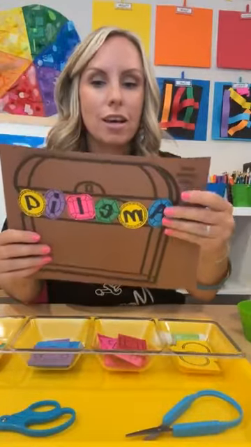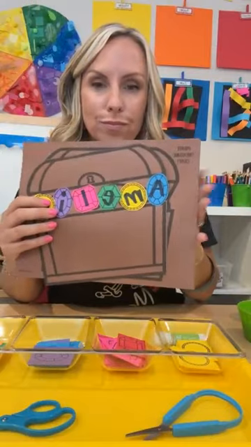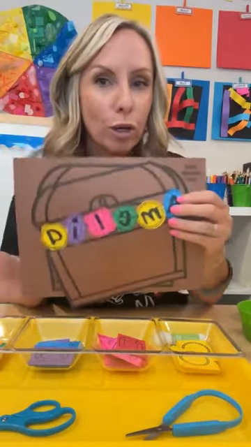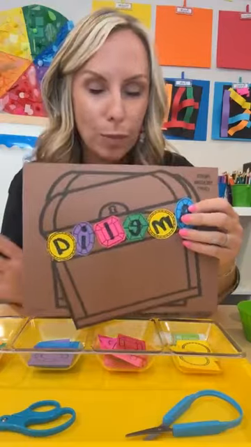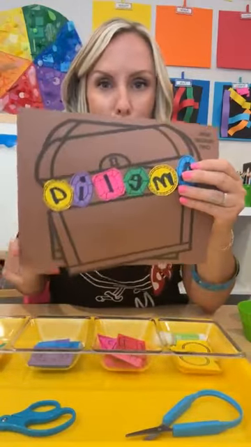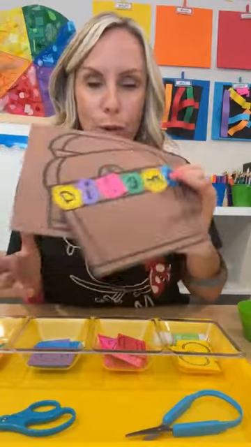So this is in the Pirate Centers unit. And if you're wondering how I have the brown paper copied, I cut brown construction paper to copy paper size and I put it in my copier.